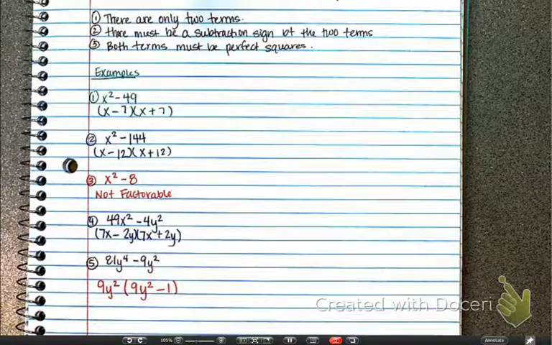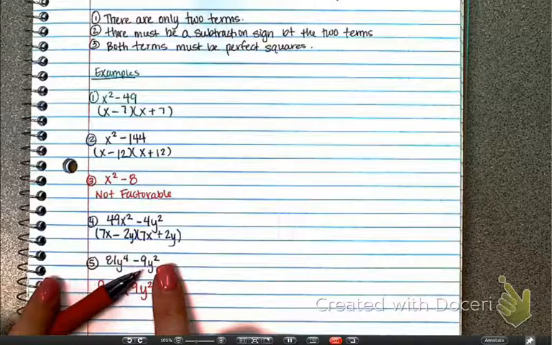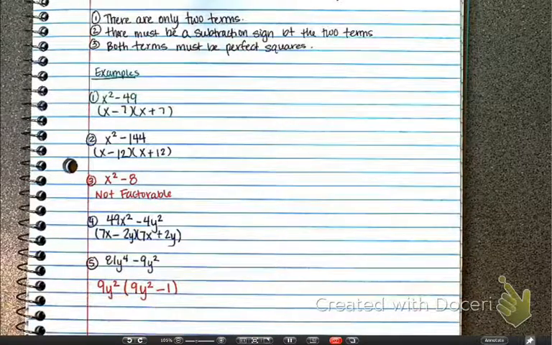You can't just get rid of it, because 9y squared times 9y squared is 81y squared. But what happens to this term? If I distribute that in, 9y squared minus 1 is a minus 9y squared. Okay, so are you okay with GCF? We're not done.